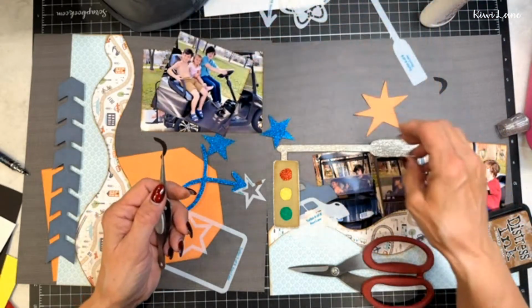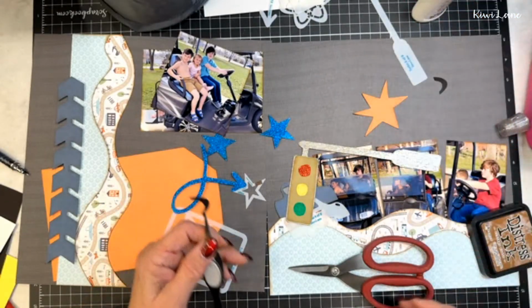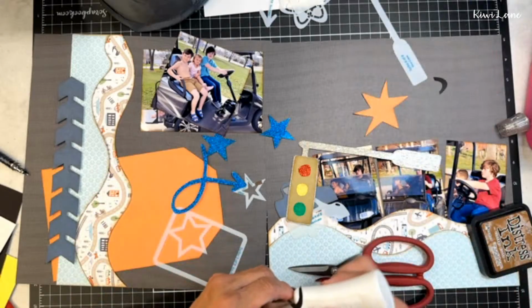Okay, honey, I lost a little piece. How could I lose that little black piece? It was very small. I'll find it. It's got to be here somewhere.